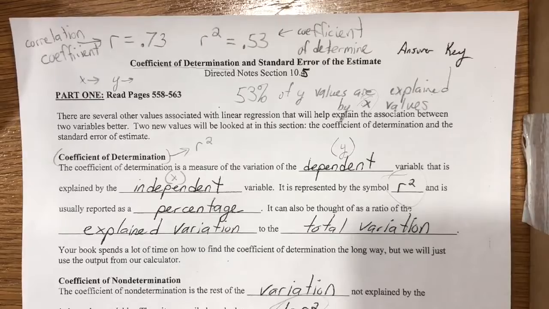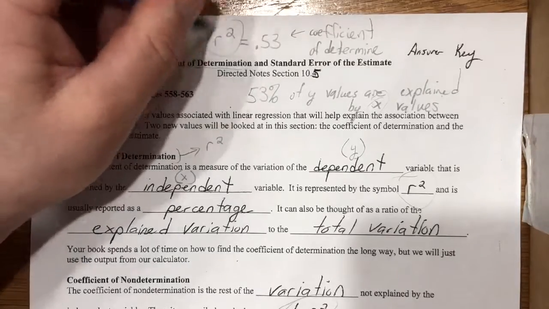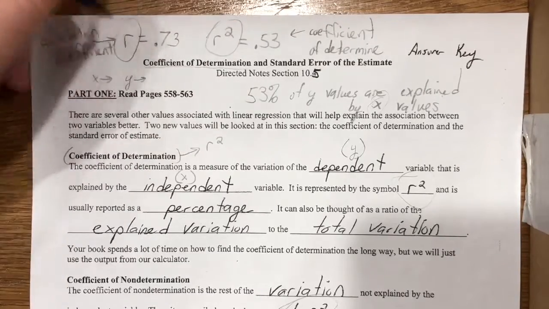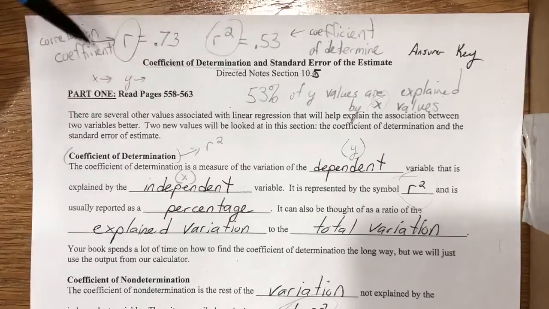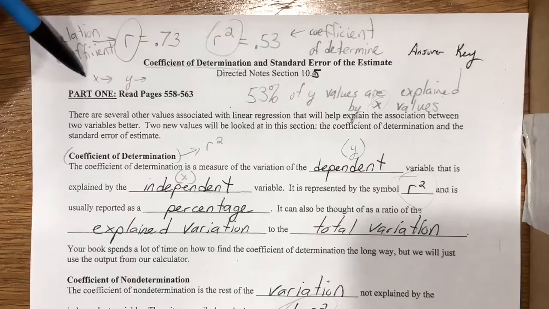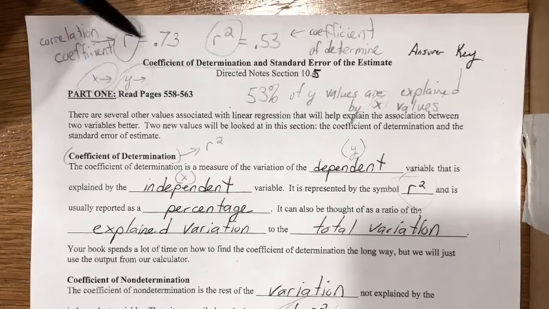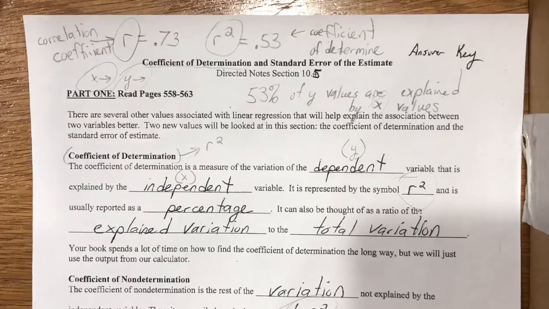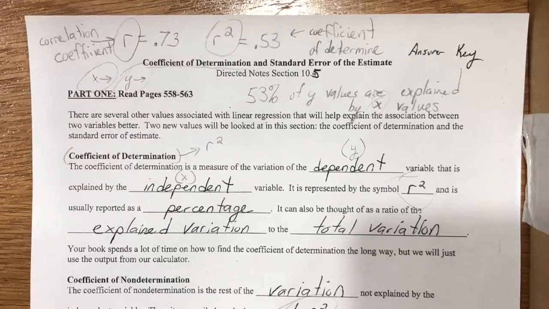And the real important thing to understand is that this value of r squared and this value of r are very different things. They both help us to describe the connections between the X value and the Y value, but they do describe them in slightly different ways. So just keep that in mind as you guys are doing your work.